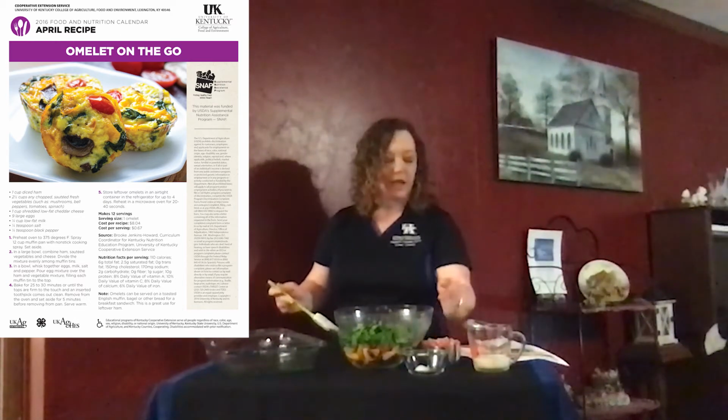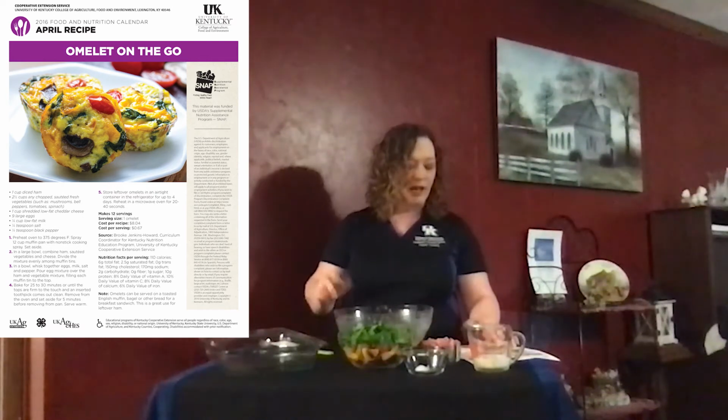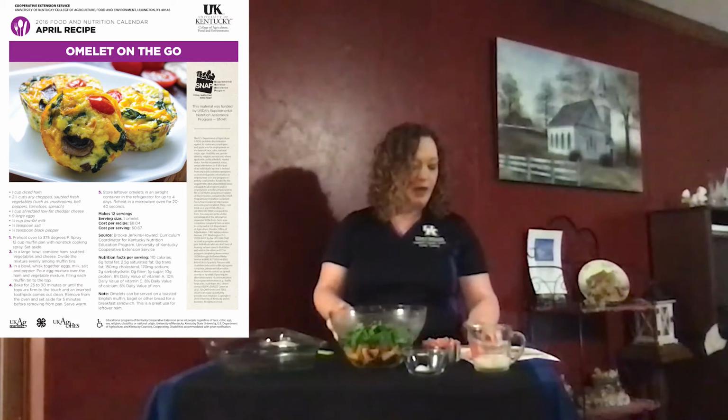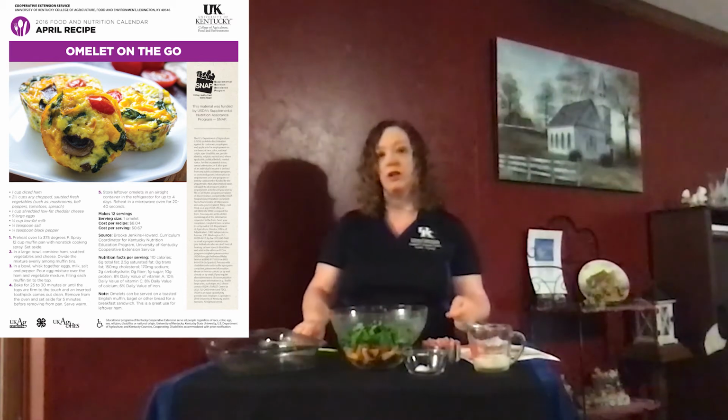We need 1 cup of diced ham, 2.5 cups of chopped sauteed fresh vegetables such as mushrooms, bell peppers, tomatoes, and spinach. I've got probably closer to 3 cups here, but my family likes it and it's all fresh, so it's good. 9 large eggs, which I've already broken into my bowl. 1/4 cup of milk, which is here, and 1/4 teaspoon each of salt and pepper.